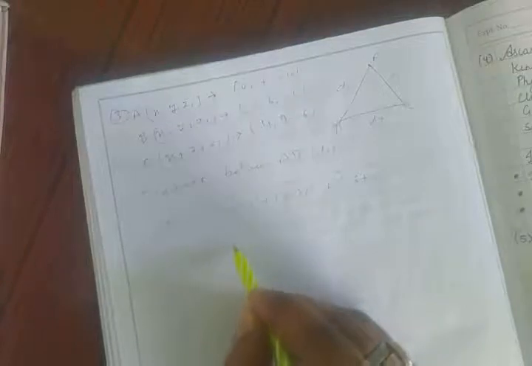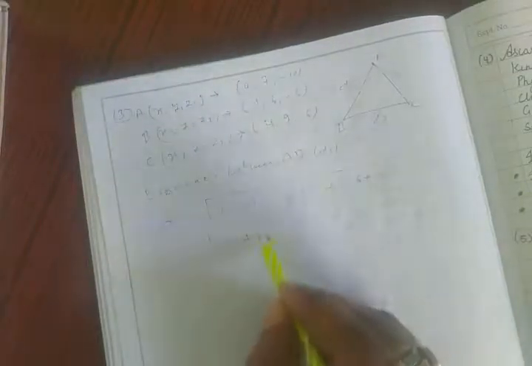So 1 squared is 1, plus (minus 1) squared is 1, plus 4 squared is 16. That is 1 plus 1 plus 16, which is 18. So the value is root 18, or root of 9 times 2, which breaks down so the answer becomes 3 root 2 units.